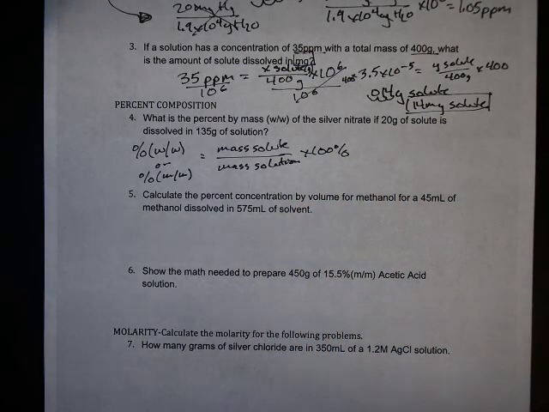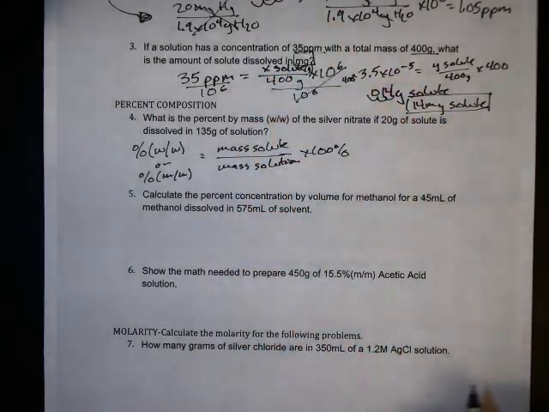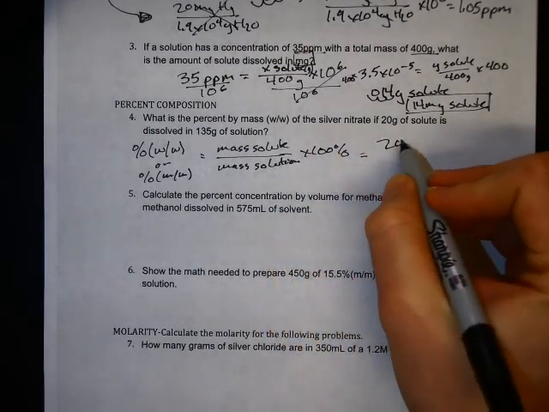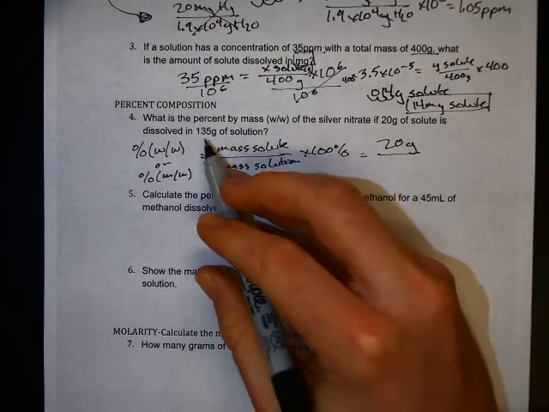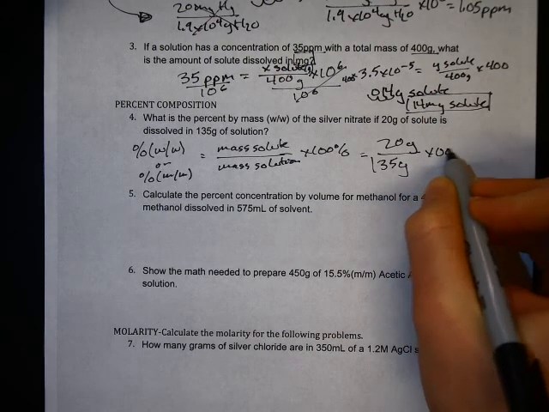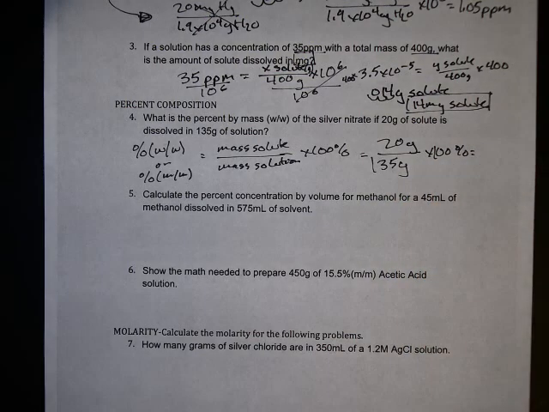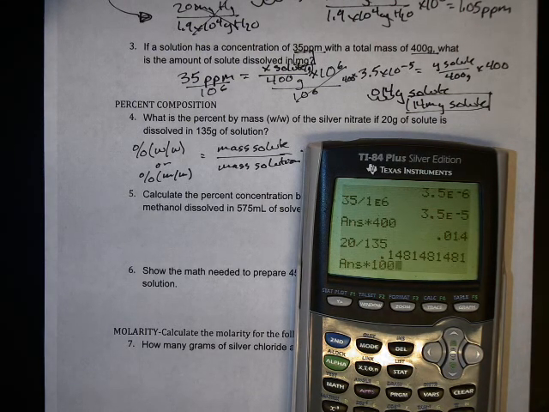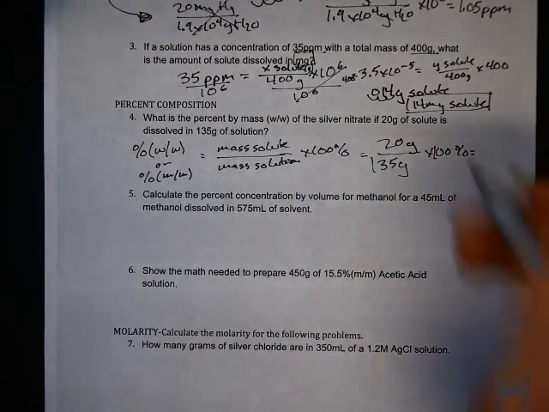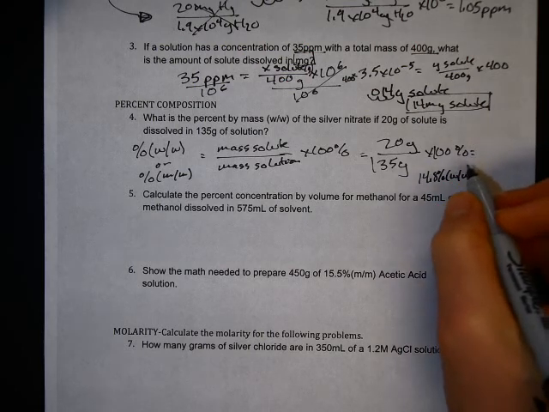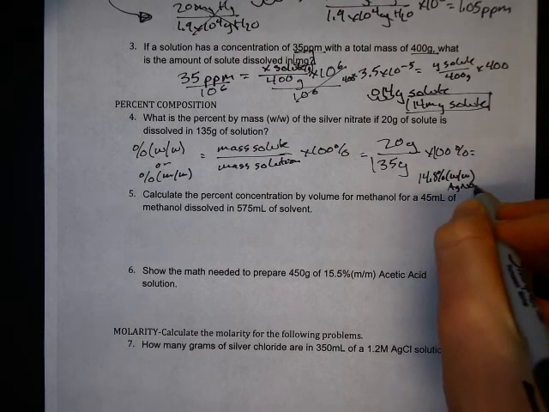It looks exactly like parts per million, except it's multiplied times 100% instead of 10 to the 6th. So my mass of solute from the problem is 20 grams, and my mass of solution is 135 grams. And I divide that, multiply times 100% to give me 14.8%. The full label is percent by mass silver nitrate.